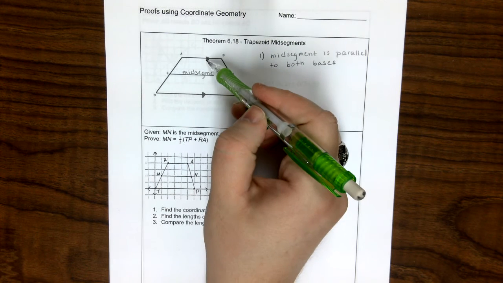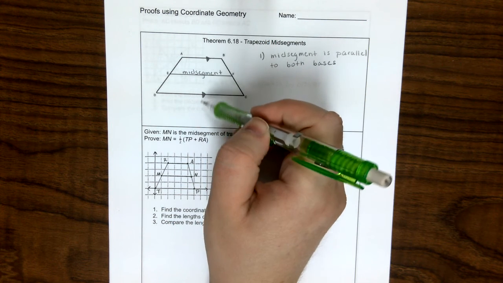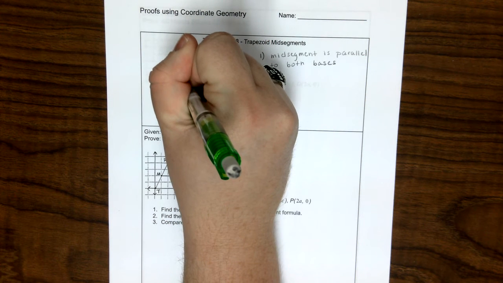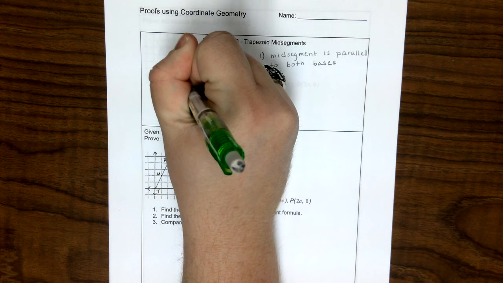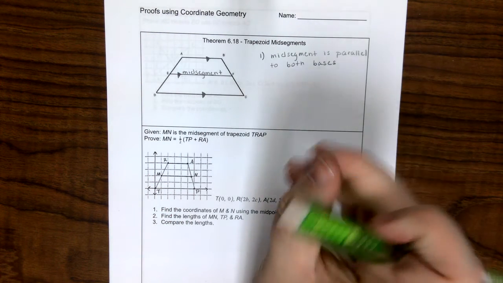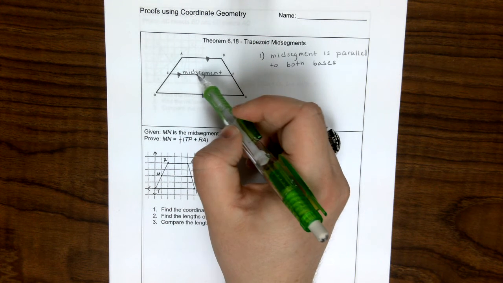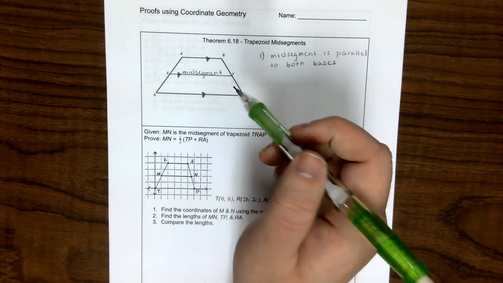Okay. So remember, the bases are the pair of parallel sides, and so this says that the midsegment is also parallel to it. So if these get one arrow, then guess what? The midsegment also gets a parallel arrow. You could have put it right here in between the two. I just put it over here because I've got the word midsegment written there.